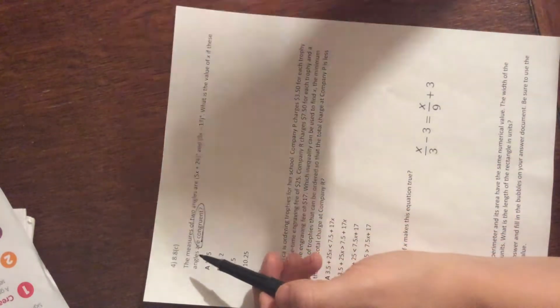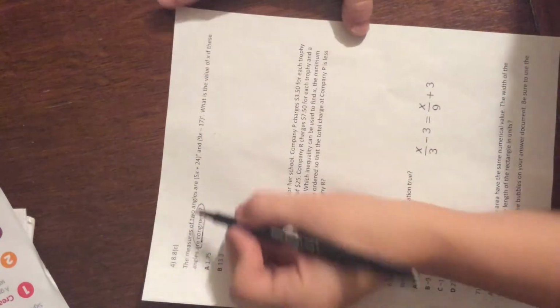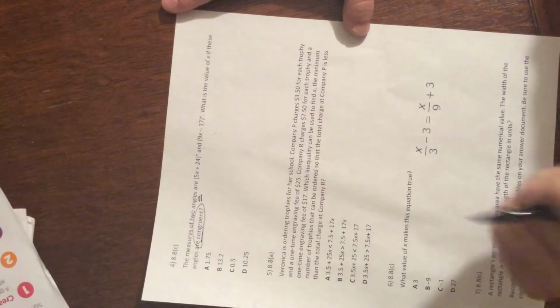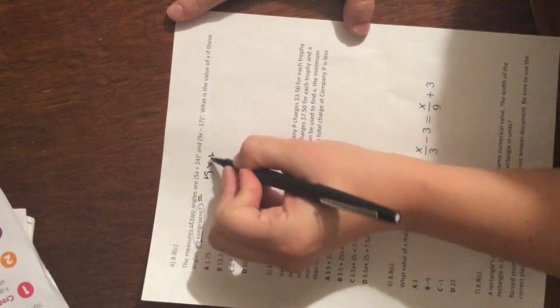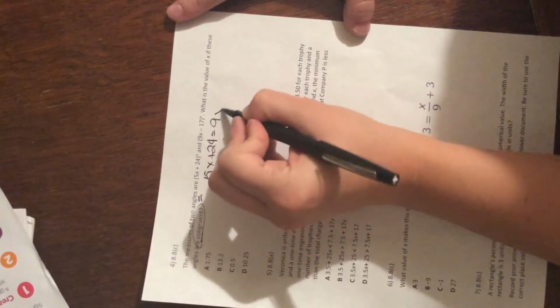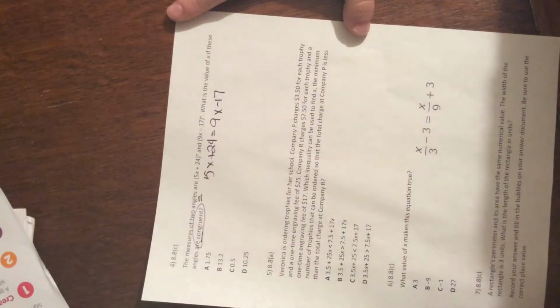So congruent means it's same size, same shape. So it's equals. And all you have to do is just create an equation and solve. So 5x plus 24 equals 9x minus 17. And now we're going to solve.